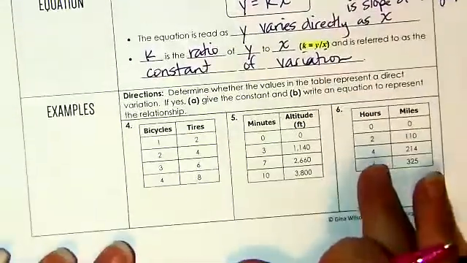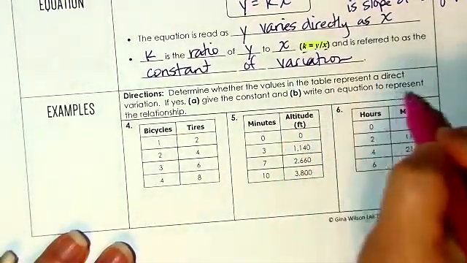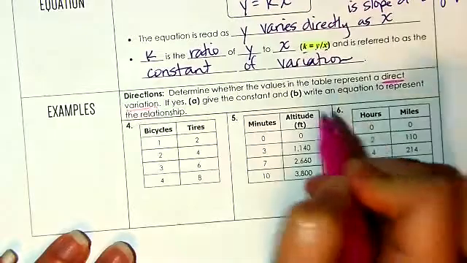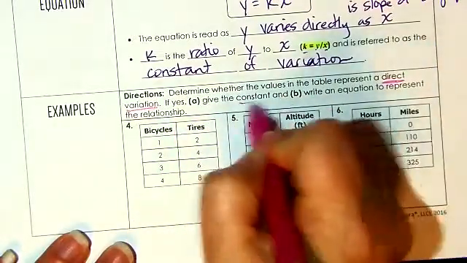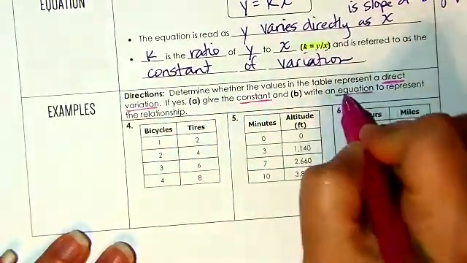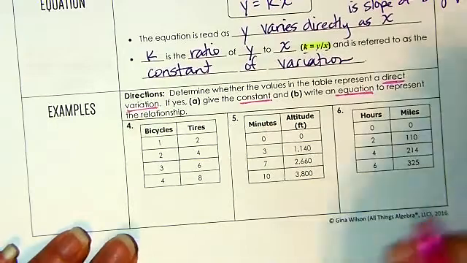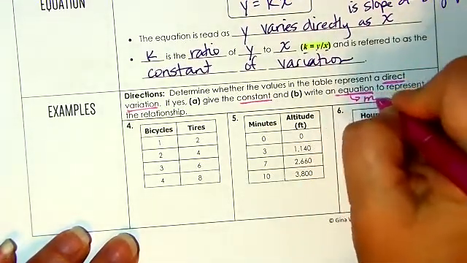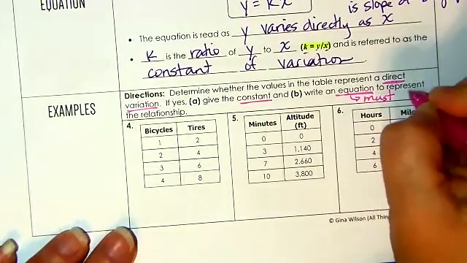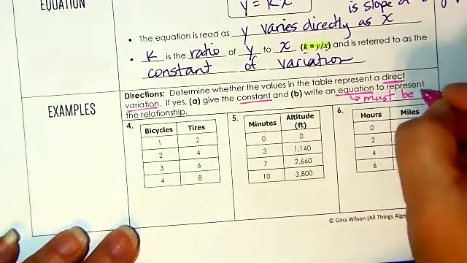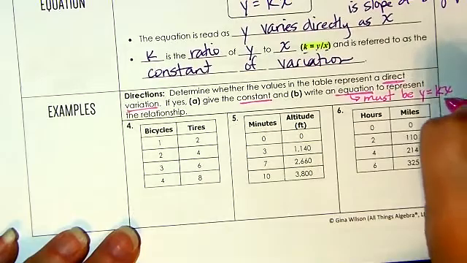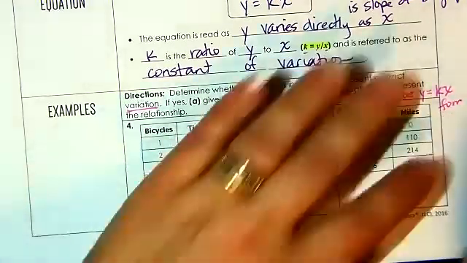Okay, number 4. It says, determine whether the values in the table represent a direct variation. So we're going to have a yes-no situation. If yes, give the constant and write the equation. The thing to remember when you write that equation is it must be in y equals kx form. The only thing that you're changing is the k.